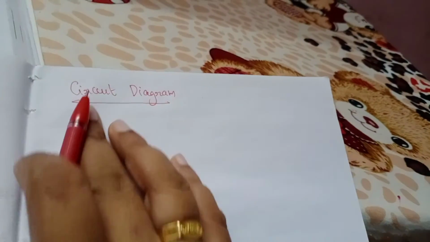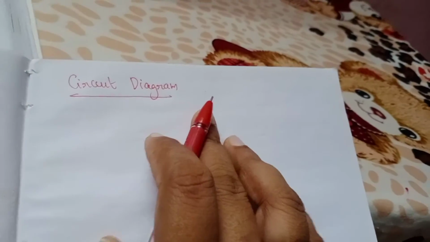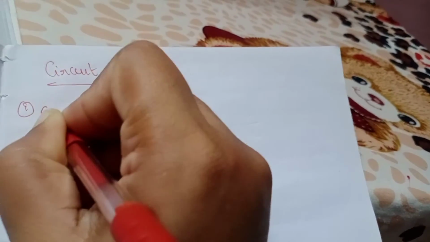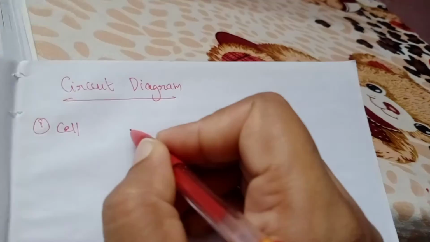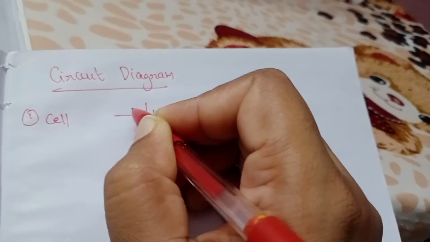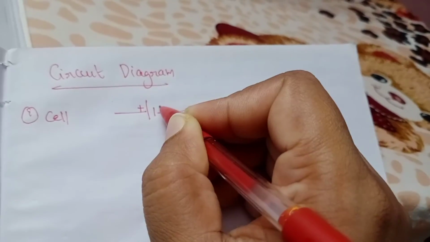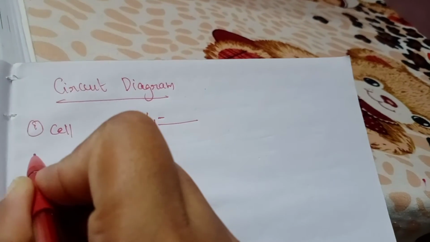Let us look into some of the major symbols that we use in a circuit diagram. This is very important. The first one is when we are drawing a cell, an electric cell. For the symbol, we draw a plus and a minus. This is the positive terminal and this one is the negative terminal. This is the symbol for drawing a cell.